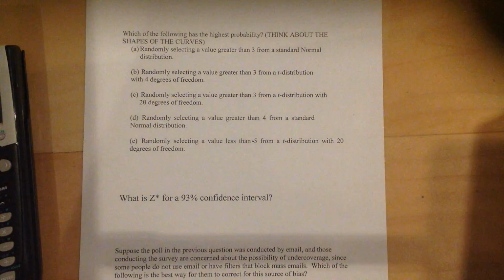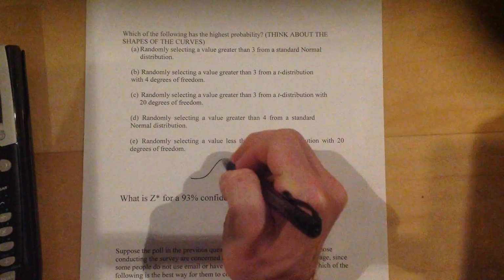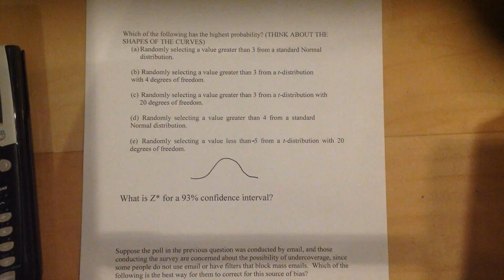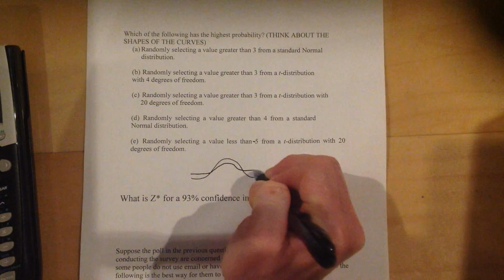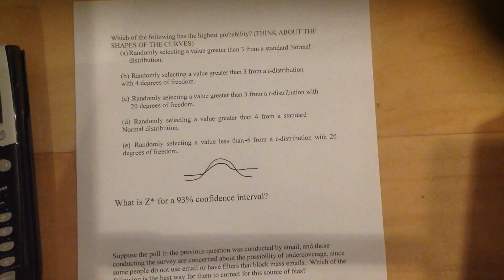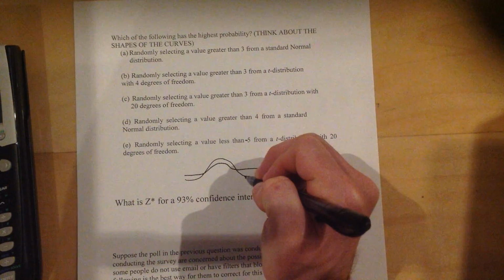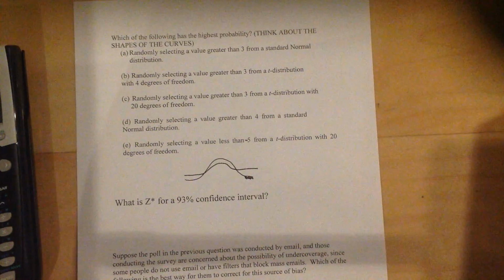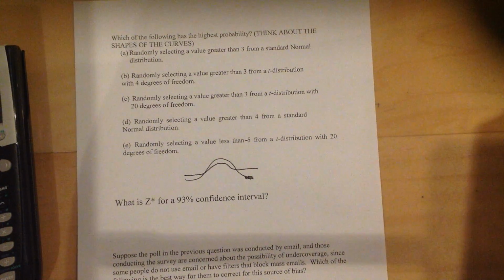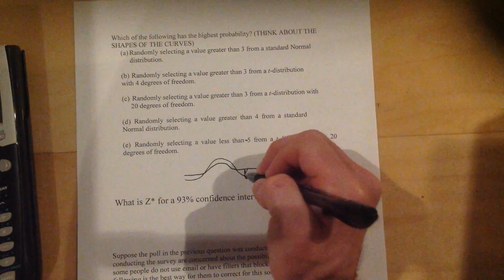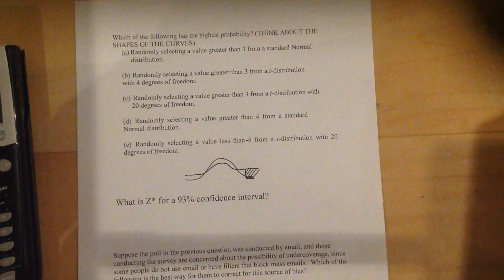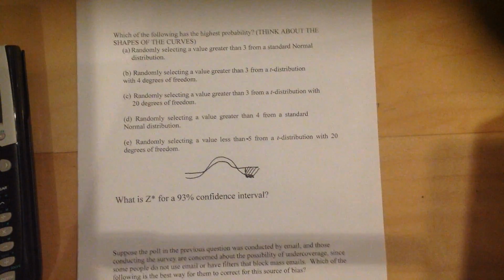All right, so the key to this is to remember that you have your normal distribution, which looks like this, and then we have our t-distributions, which have fatter tails and lower peaks. And the fewer degrees of freedom, the fatter the tails. So if we randomly select a value greater than 3 from the standard normal distribution, that might be like this part of the curve down here. If we randomly select a value greater than 3 from a t-distribution, that's going to be all of this area up here, which is going to be larger because the tails are fatter.